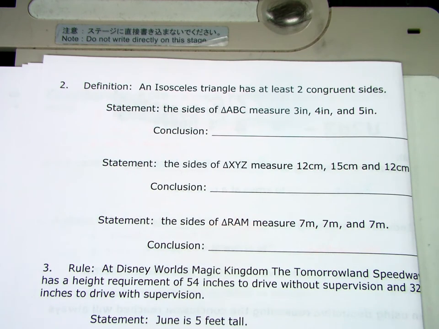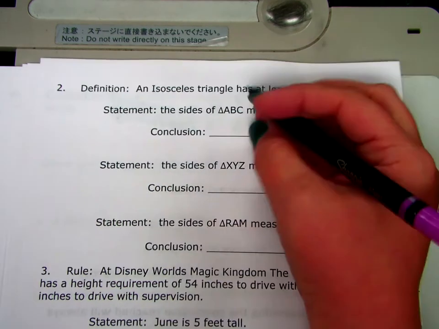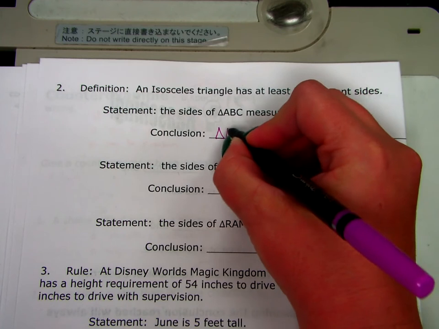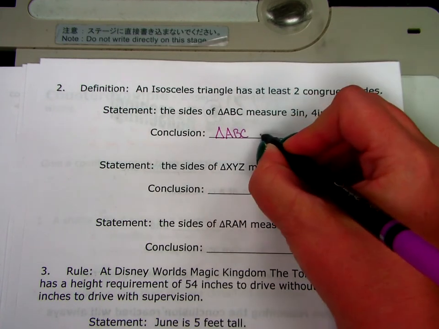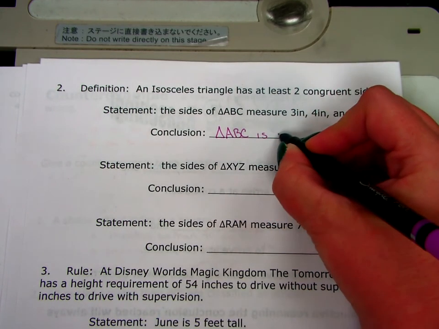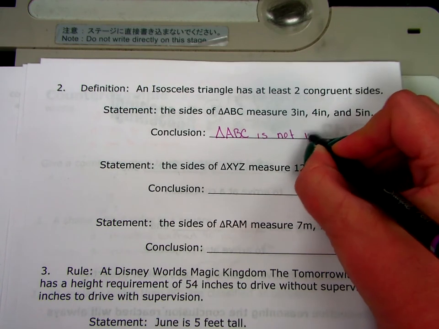What can I conclude? Triangle ABC is not isosceles.